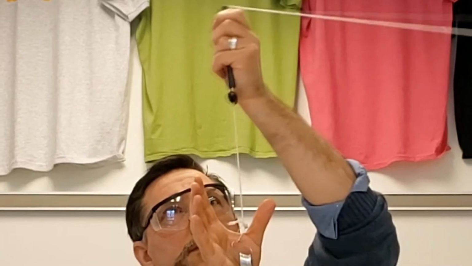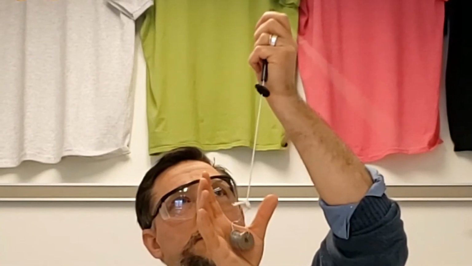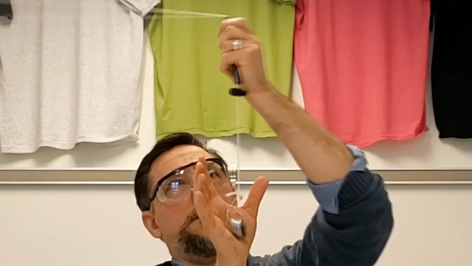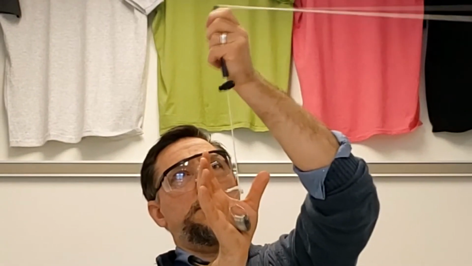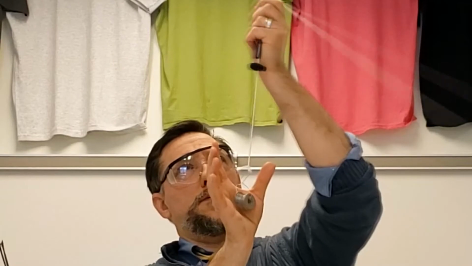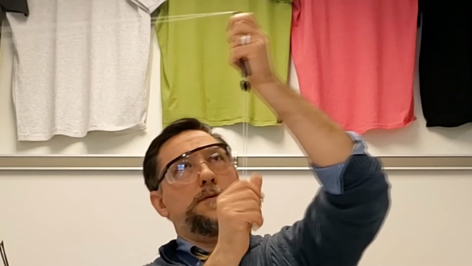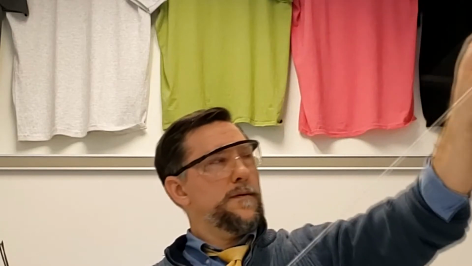Also note that my right hand is sort of keeping itself around the washers. That's just to keep them from spinning around all kind of wonky. I'm not actually pulling down on the washers with my hand. Again, it is only the washers that are pulling in on the rubber stopper. All right, hope you enjoy the lab.